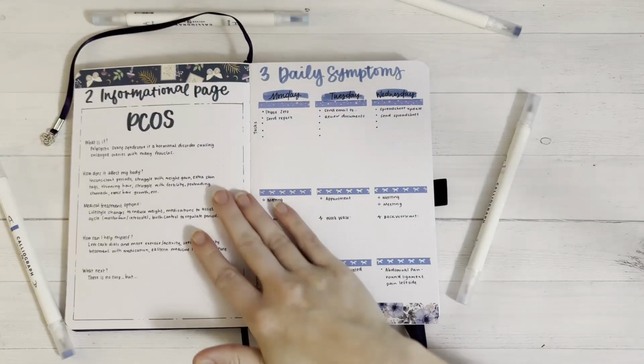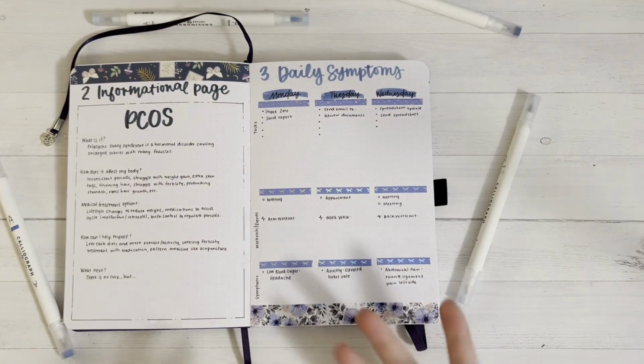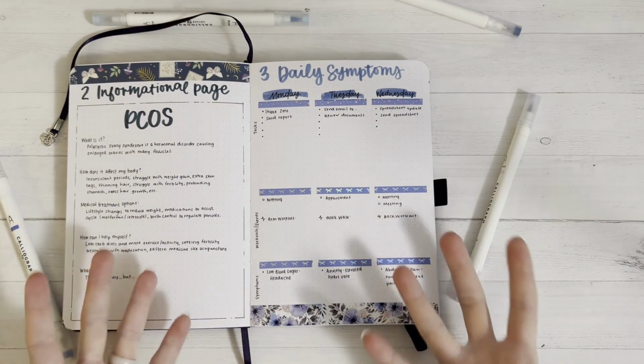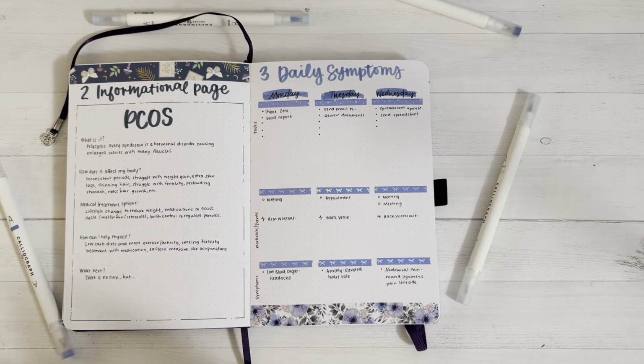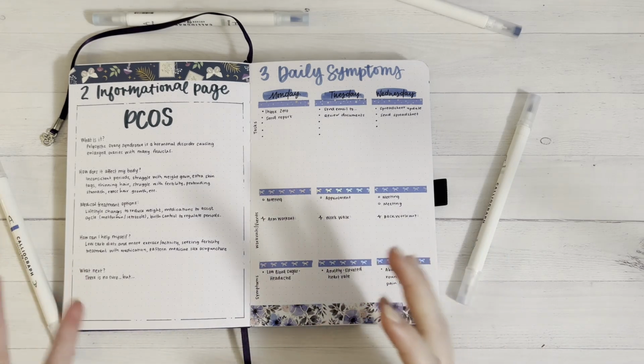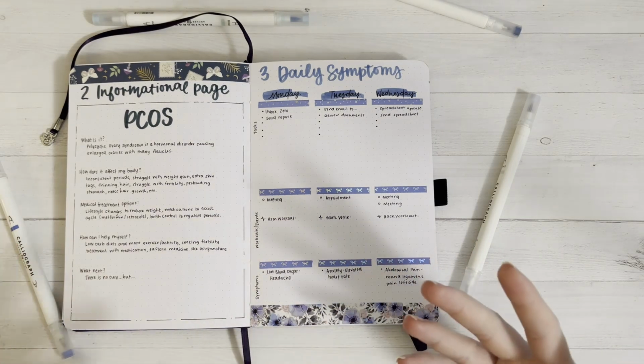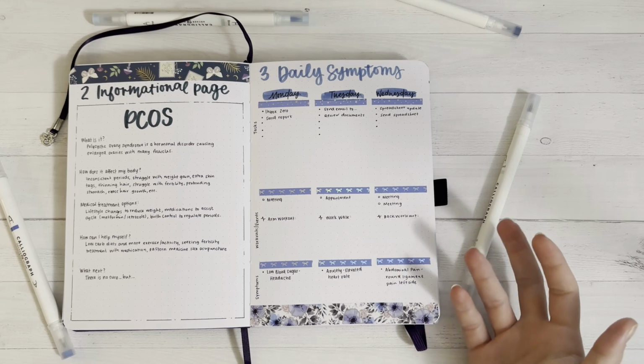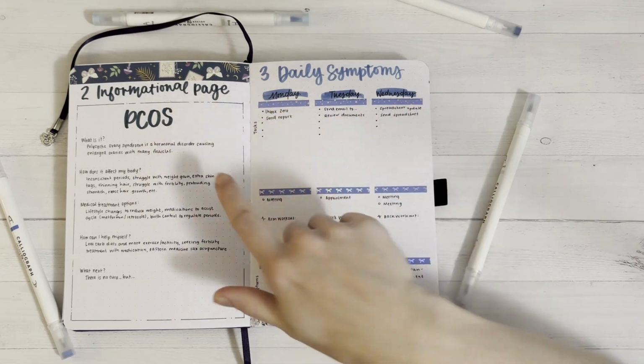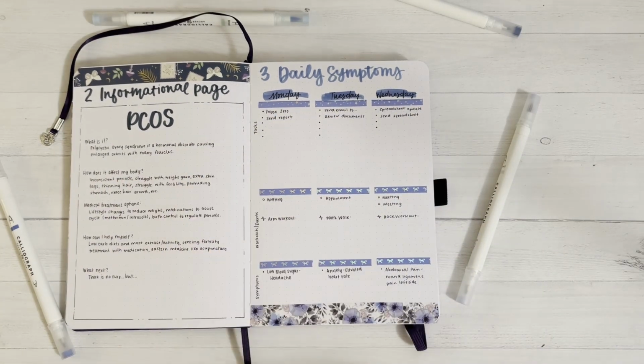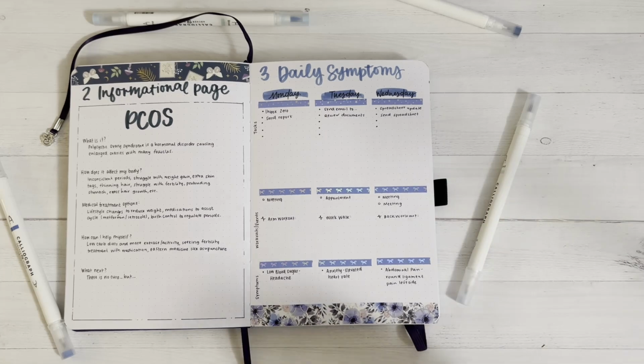Moving on to number 2, we have an informational page. So you got a diagnosis from your doctors, and you just need to wrap your brain around what's going on with me now. So, for example, I have polycystic ovary syndrome. So I was diagnosed with that last year.